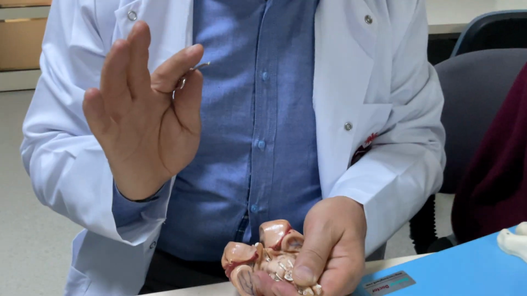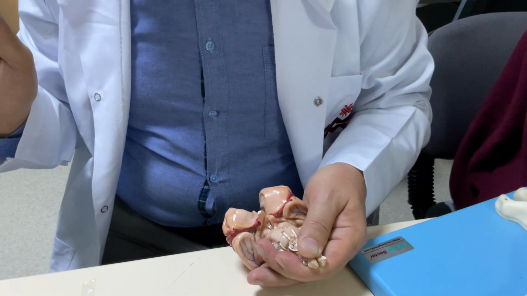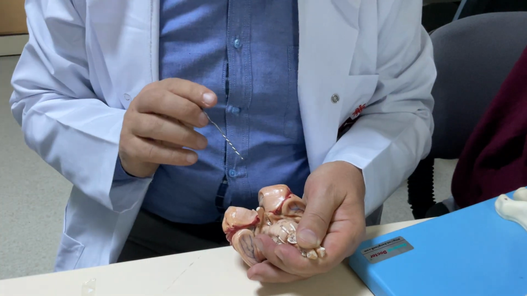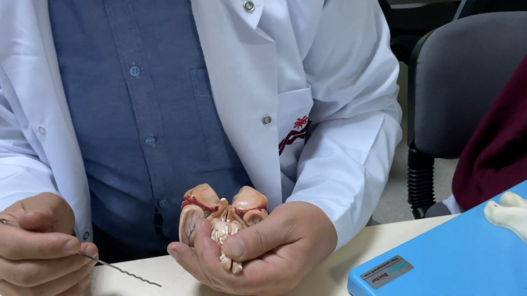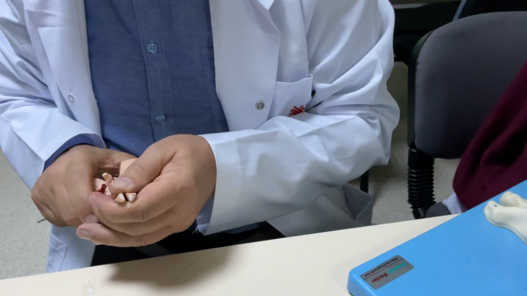levator palpebrae superioris muscle. Do we have to know all of this? Yes, of course, you will know. Well, don't worry about this very much because when we come to the eye and the visual pathways, we're going to review this again. But when we study cranial nerves, we also talk about this. For now, is it okay if we just know extraocular muscles?